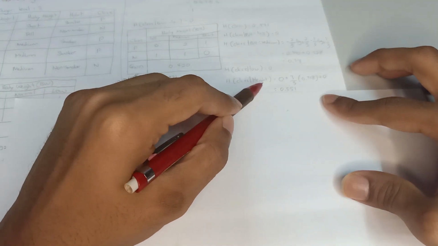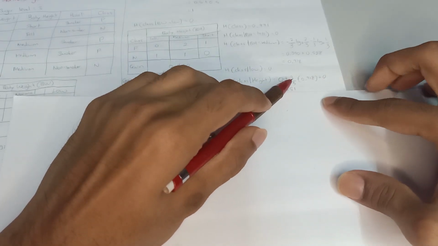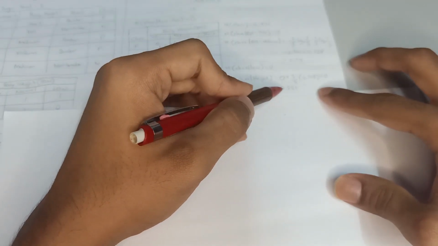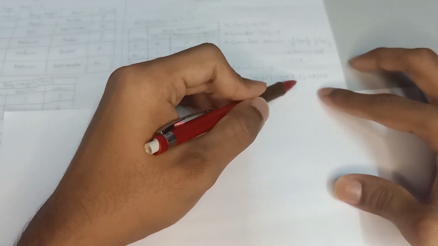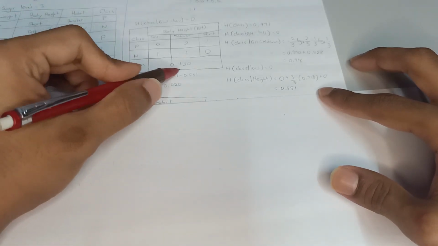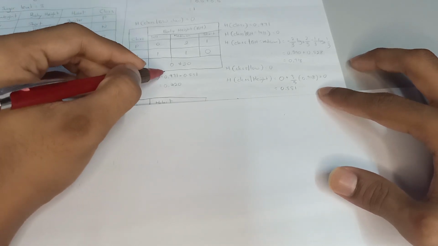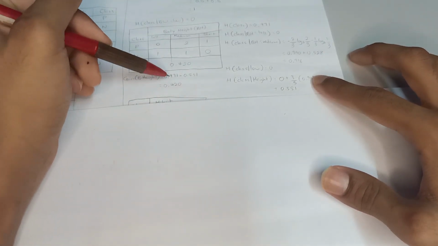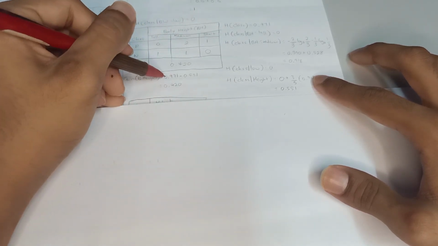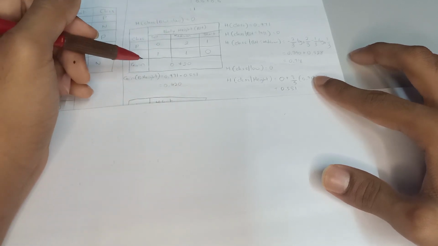Whereas the H class for height for the whole thing equals 0 plus 3 over 5 times 0.918 plus 0, which equals 0.551. So, to get the gain, you must subtract the H class and the H class for height. When we subtract it, what we get here is 0.420.